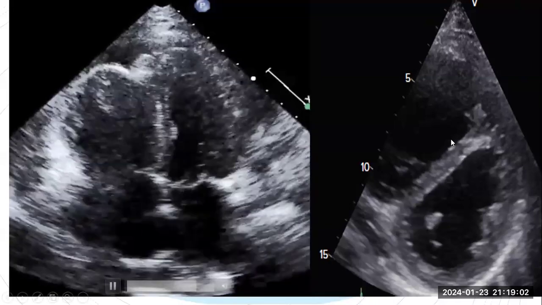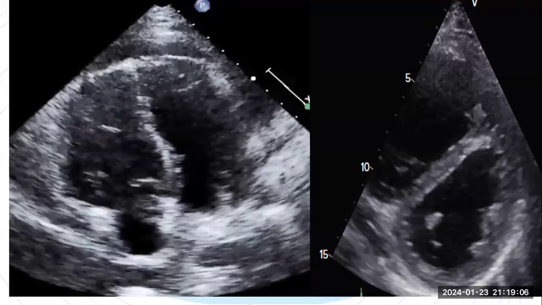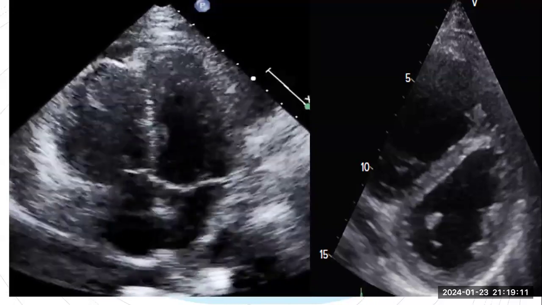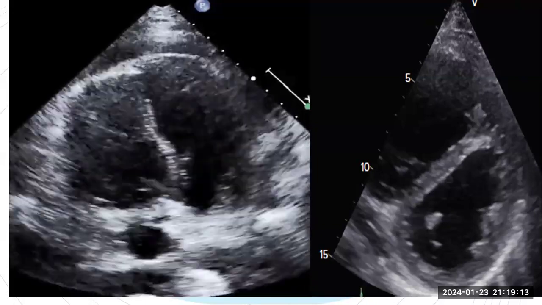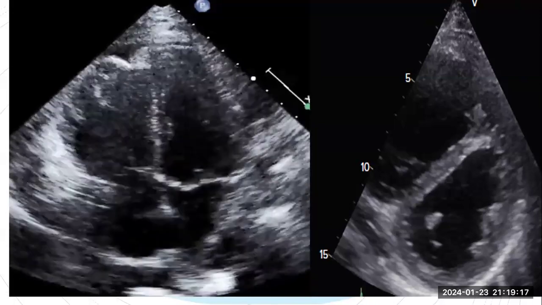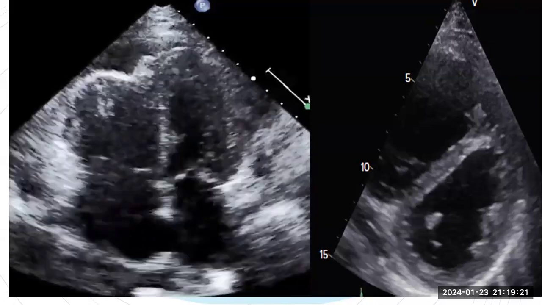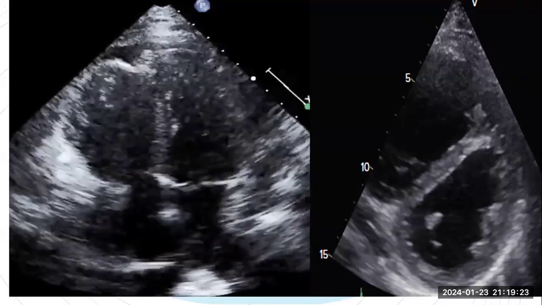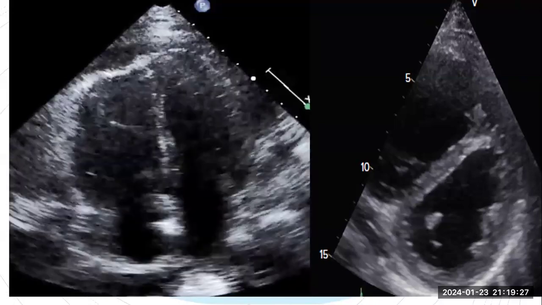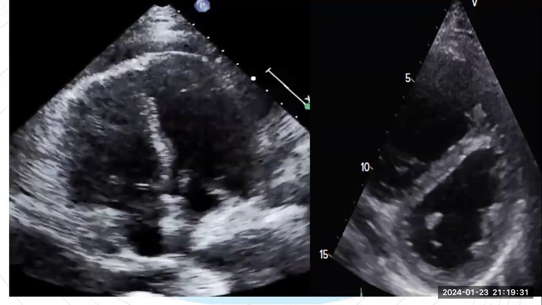What do you have in the right side of the screen, Dr. Mahmoud? Okay, here there is a D-shaped RV, also an enlarged RV chamber. Okay, excellent. So this is not in the code, but this is just to tell you that really the RV has a significant pressure. This is a fixed image, not a video, but it can give you a hint that the RV pressure is very high here.